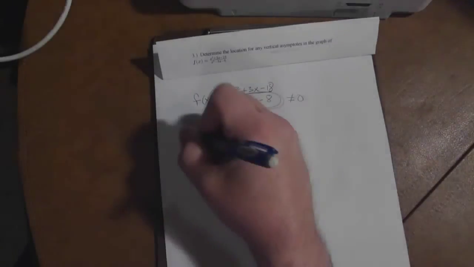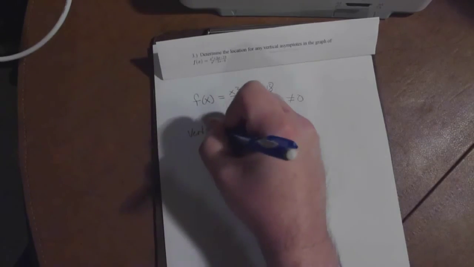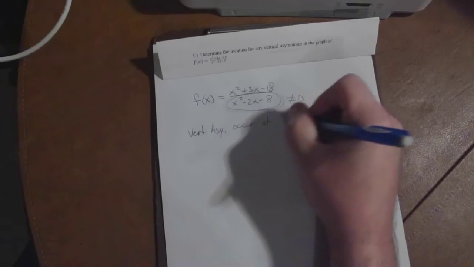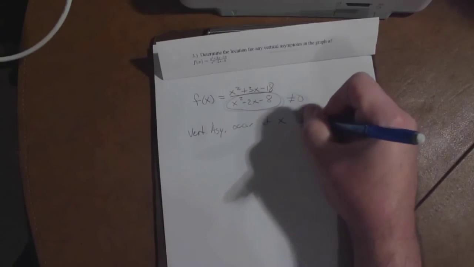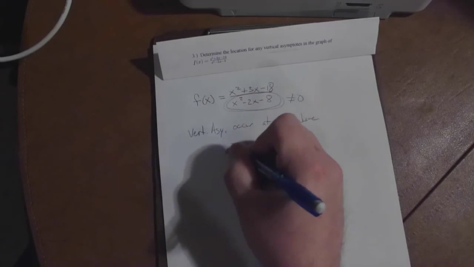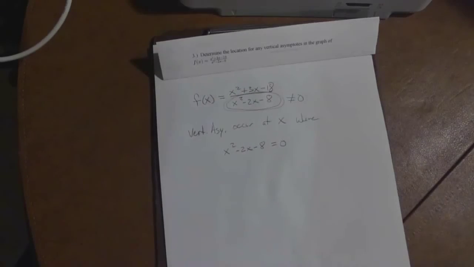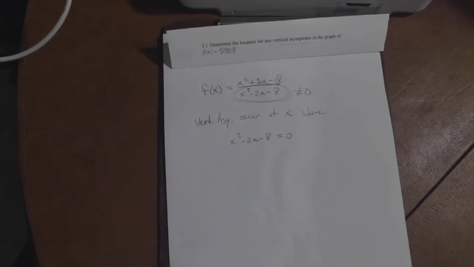So to determine the locations for our vertical asymptotes, what we do with our denominator is we set it equal to 0. Vertical asymptotes occur at x where, in this particular case, x squared minus 2x minus 8 is equal to the value of 0.